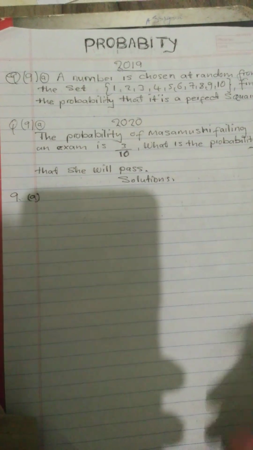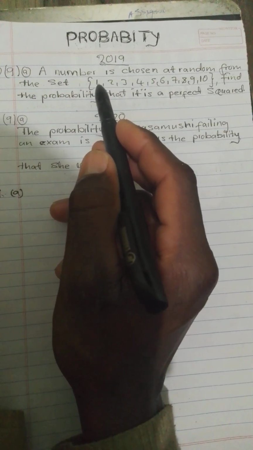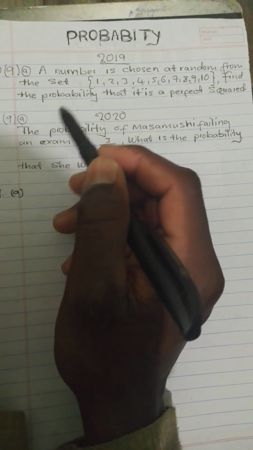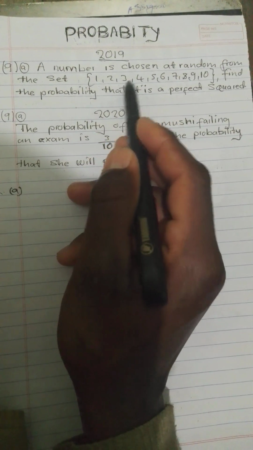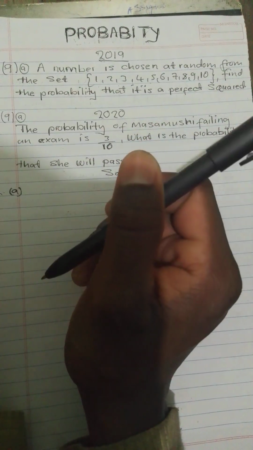So let's go to the questions that we have been given. We are going to start with 2019 question 9a, and the question reads: a number is chosen at random from the set 1, 2, 3, 4, 5, 6, 7 to 10. This is the set they are talking about.